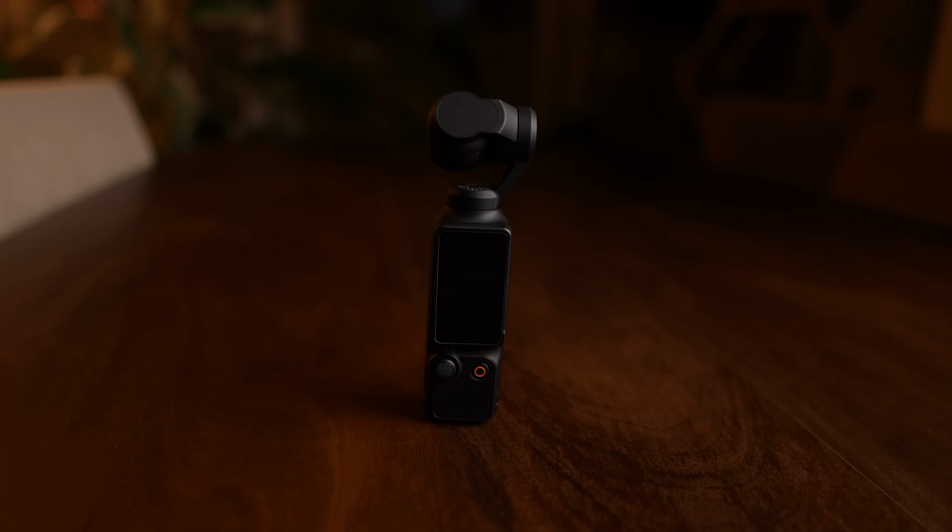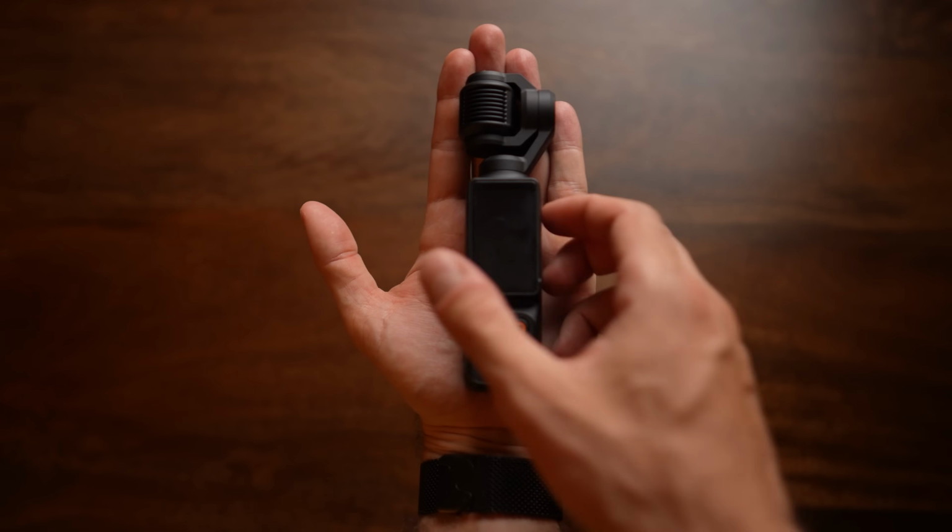Next up is the Osmo Pocket 3. This has been a very popular camera over the last year and a half, 2 years. I mean, it came out like a year and a half ago, primarily because it's just so small.